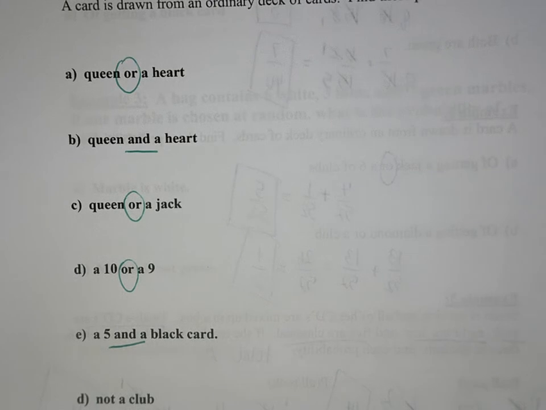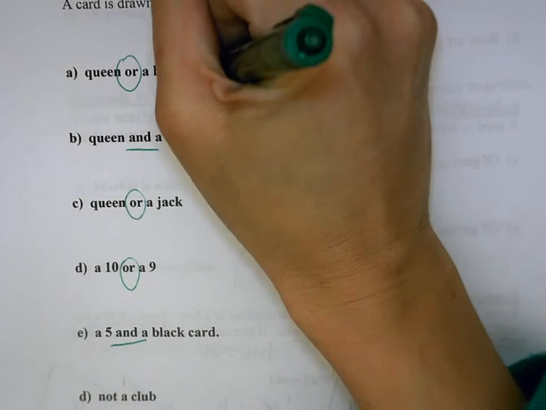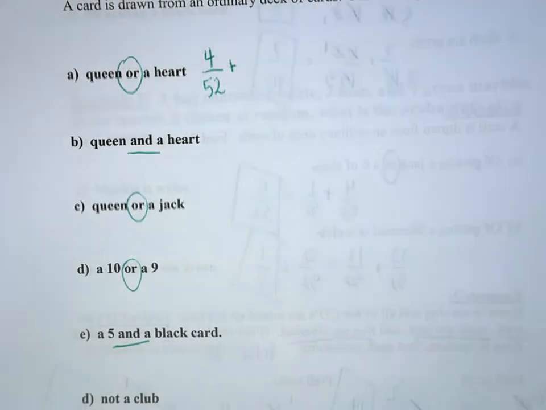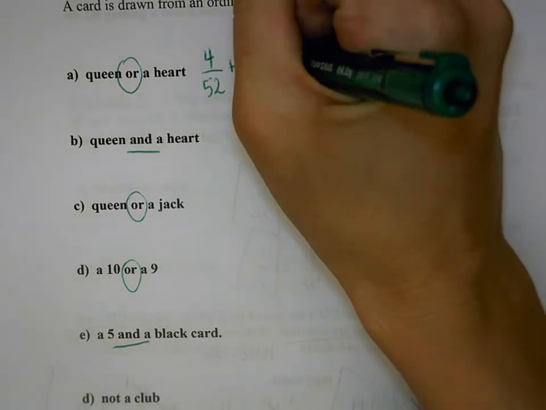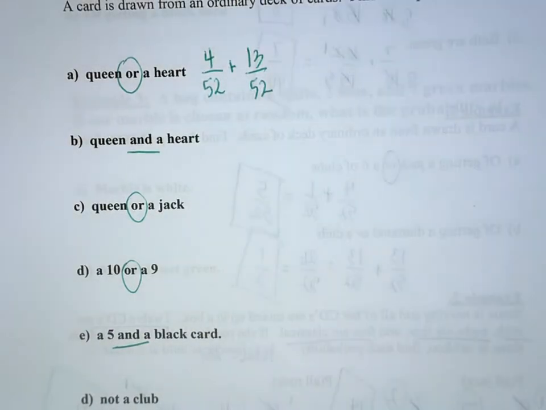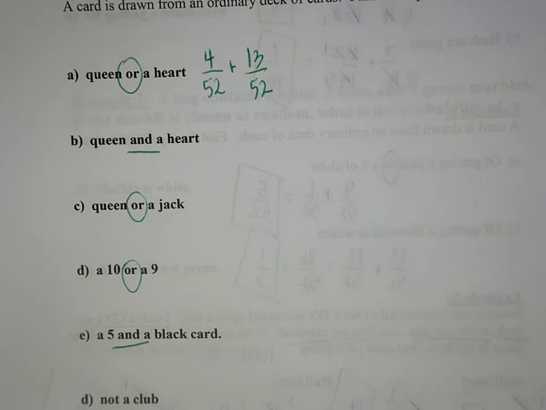But how many queens are there in a deck of cards? 4. So there's 4 out of 52. Do we all agree? And then how many hearts are there? 13. There are 13 hearts out of 52. Now, did those overlap? Do queens and hearts overlap? Yes, because if you look here, we have our queens, there's 4 of them, and then we had our hearts, and so they overlapped by how many? 1. So I added this queen 2 times, but there's really only 1 queen.